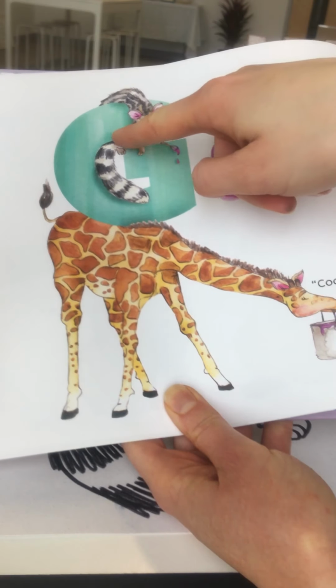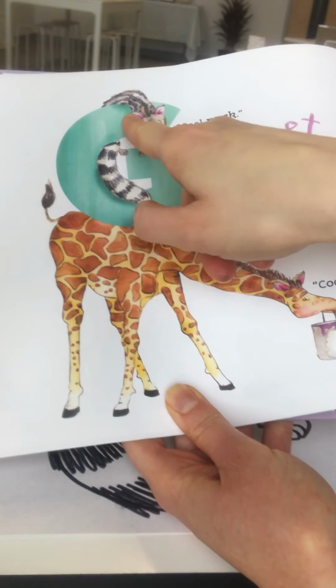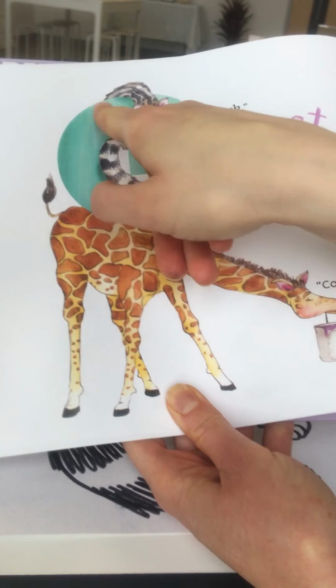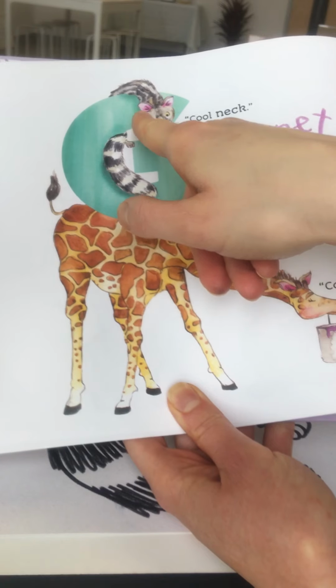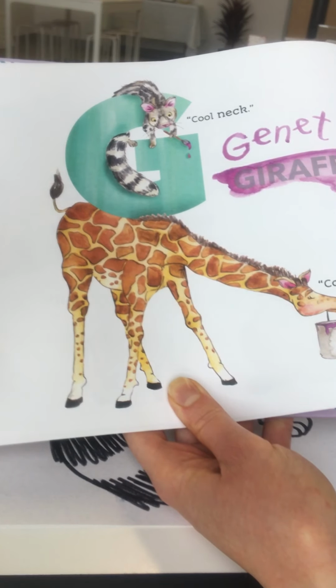They have really long ringed tails, large ears, and you can't see quite as well on this illustration, but we will add it into our drawing. They also have black spots that cover the rest of their body.